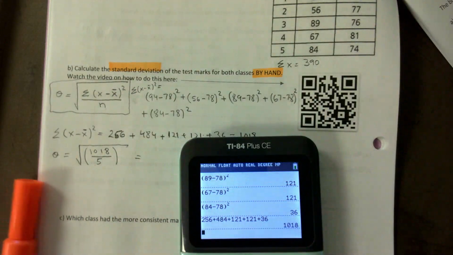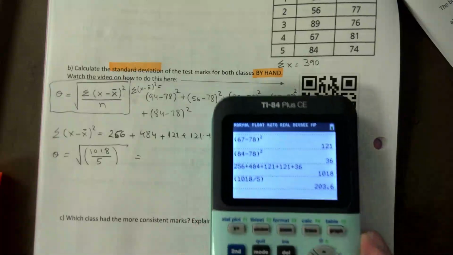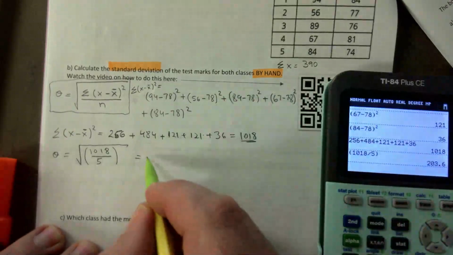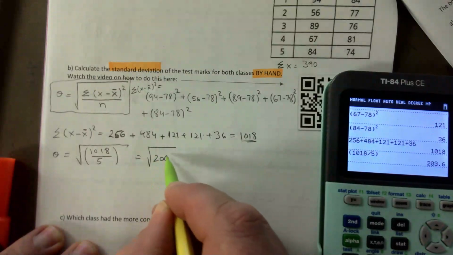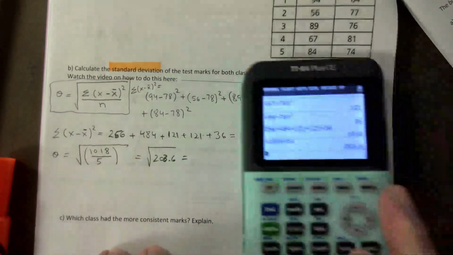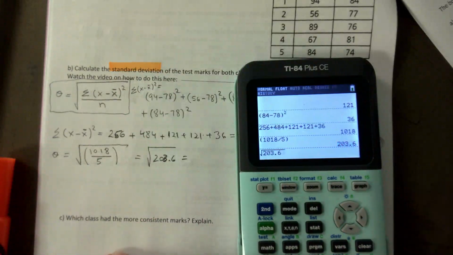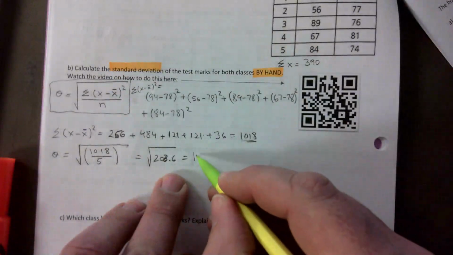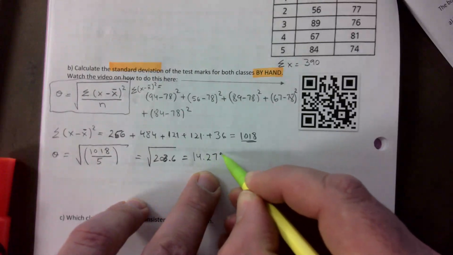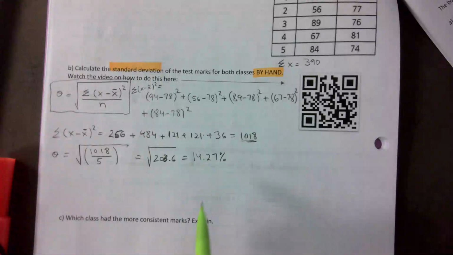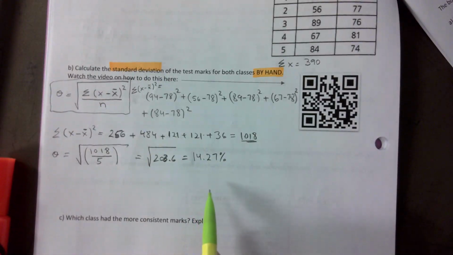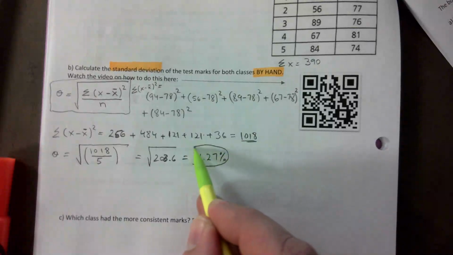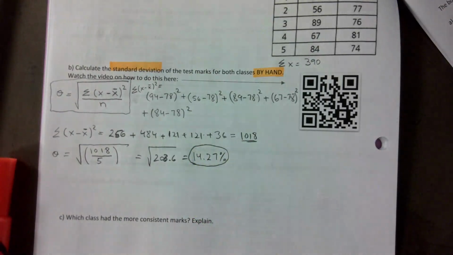So I'm going to go in brackets, 1,018 divided by 5. That's 203.6. So I'm going to actually do this. 203.6. Take the square root of that. It's 14.27. Phew, and it's actually what my answer key tells me. That's the standard deviation of class A. This one right here, you may circle it as finally I arrived at the final answer.